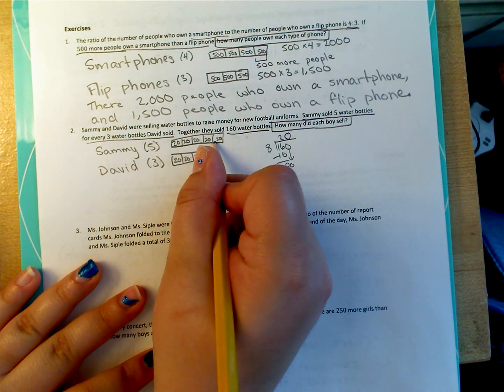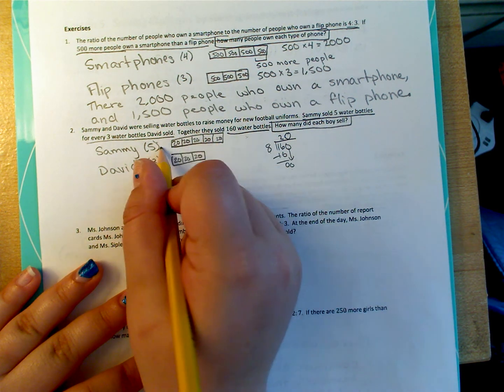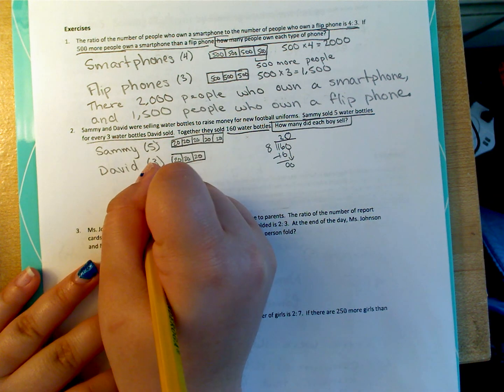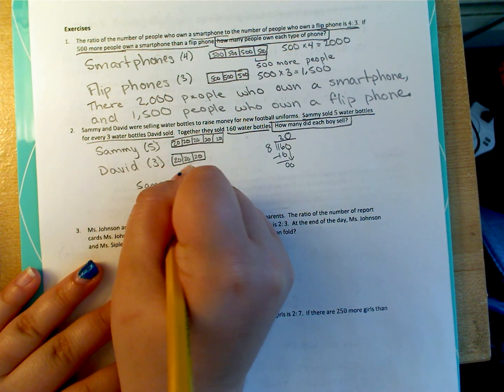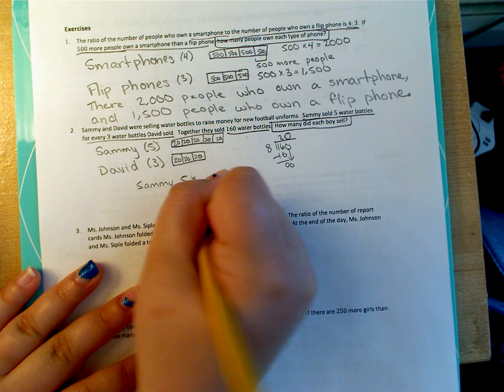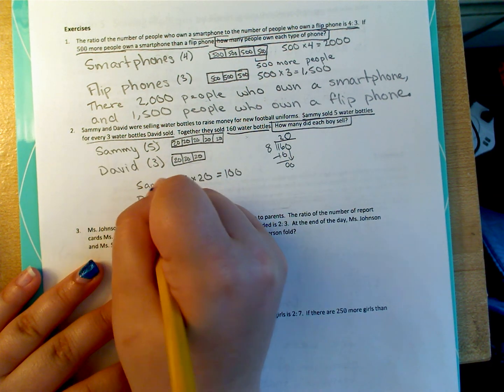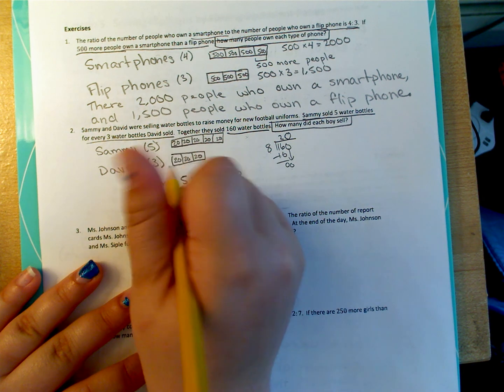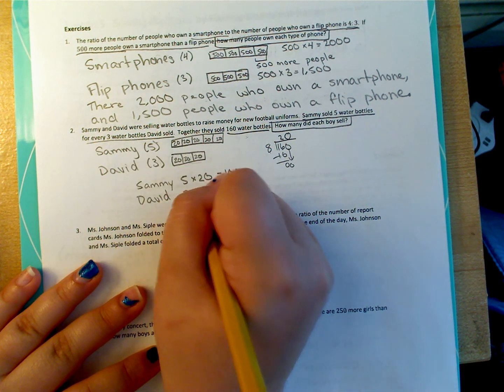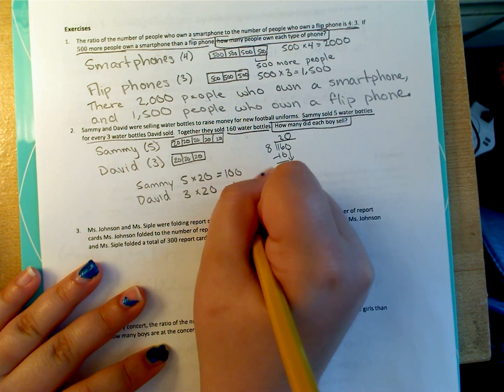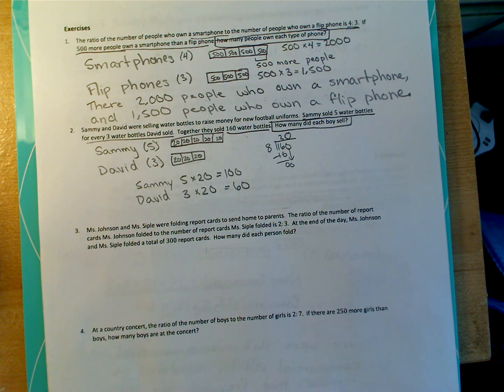So if Sammy sold 5, we have to do 5 times 20. So Sammy is 5 times 20, which gives us 100. David, we're going to do 3 times 20, which equals 60. Now we're able to answer our question. We know that Sammy sold 100 and David sold 60.